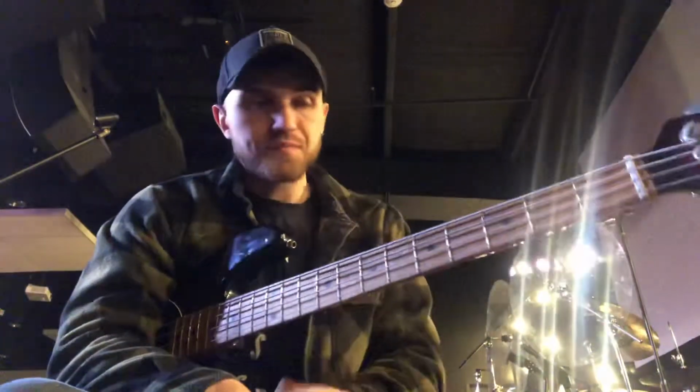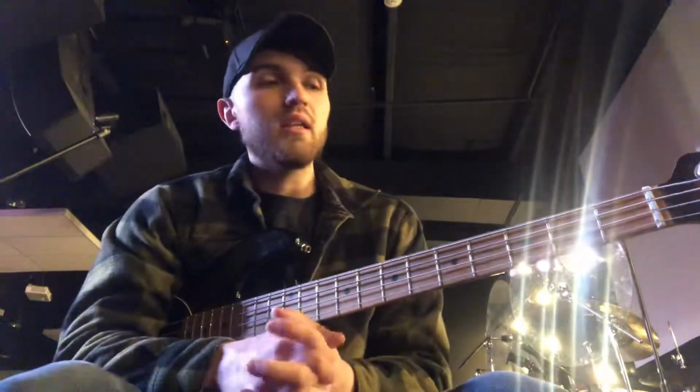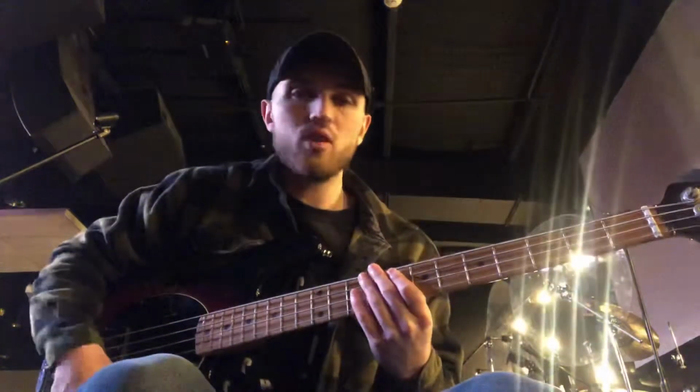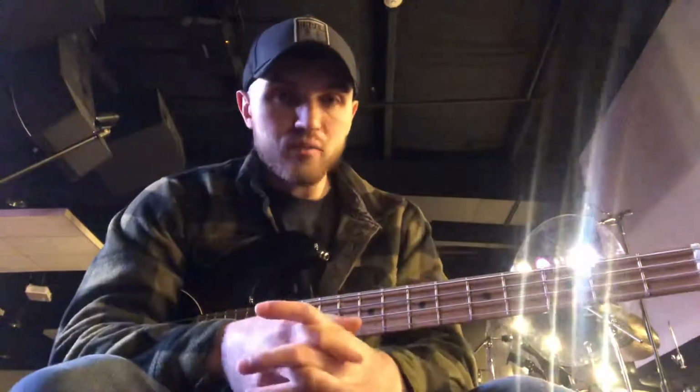Okay, so in music, you play notes. On a bass, you play notes. But in order to play the right notes, you have to understand the music alphabet.